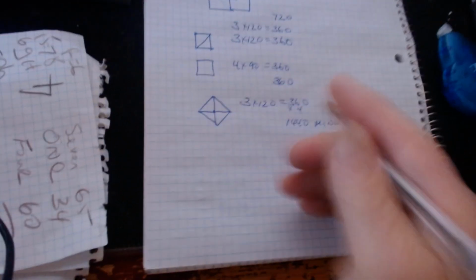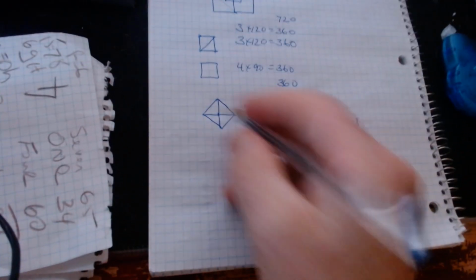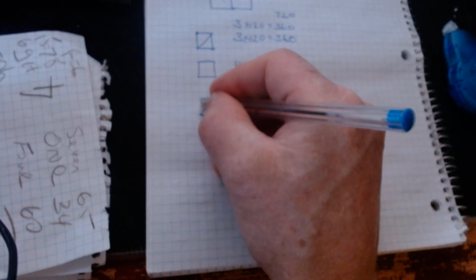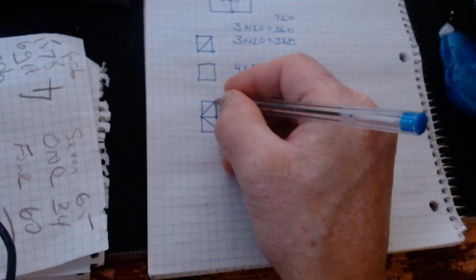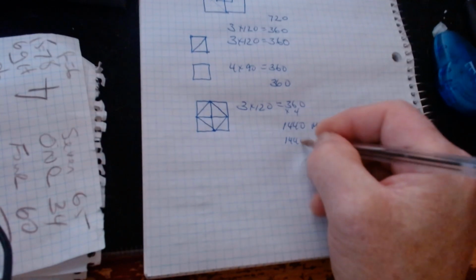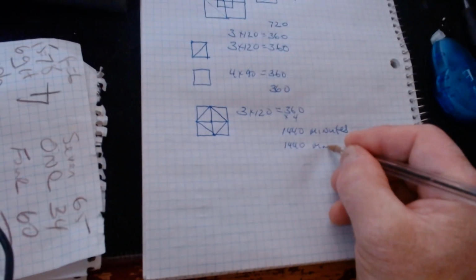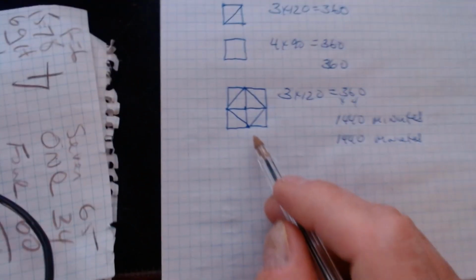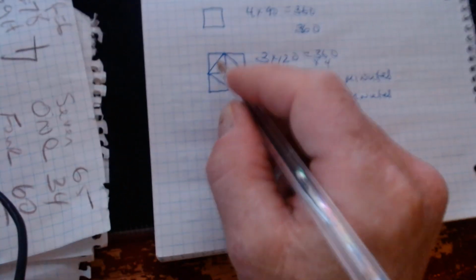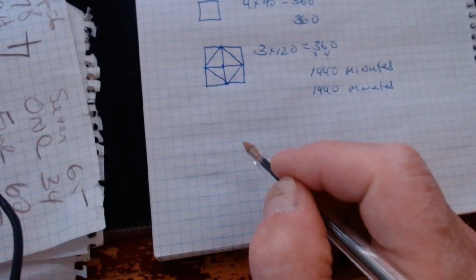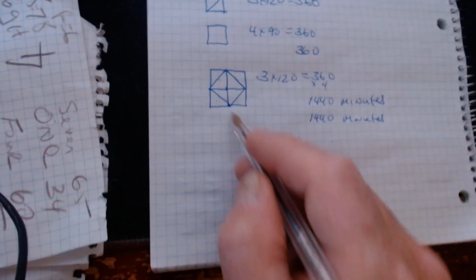The second thing I want to say about this is, if I did this, why didn't I complete this? Right? And have another 1440 minutes, equaling my complete square running as so. If I ran it as so, the other thing to understand is, here's my 4 areas of Mars.